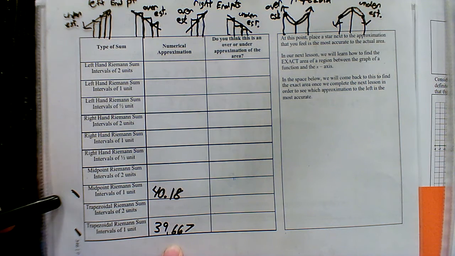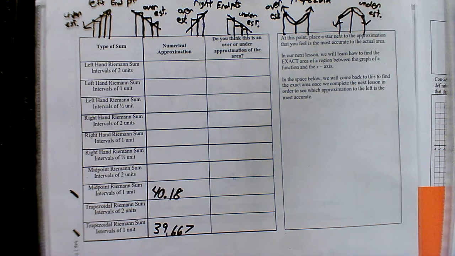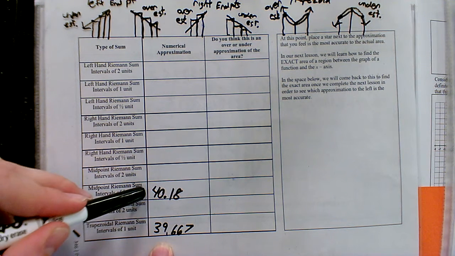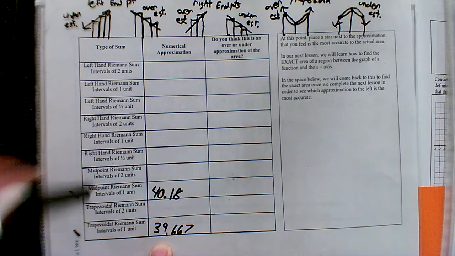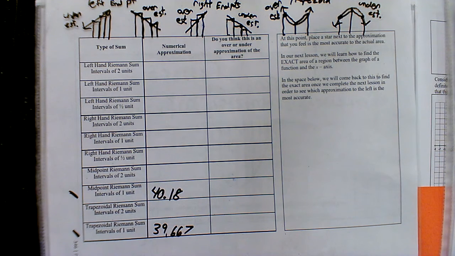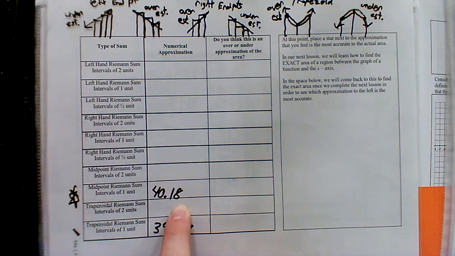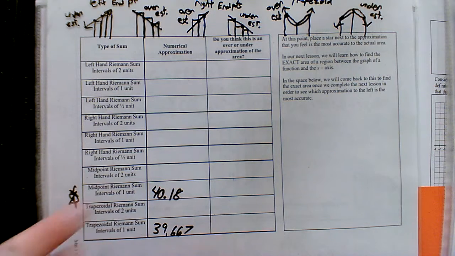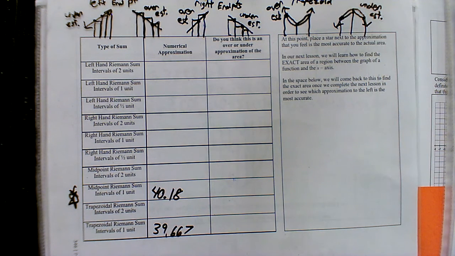There was no overestimation there to compensate for any of the underestimation. So yes, they're very close, and 39.18, 39.667, not very far apart at all. So we can guarantee that we know it's in between these, because this was an underestimate, this was an overestimate. But in my personal opinion, I would go with the midpoint because we had that little bit of over and underestimation. So this one is probably going to be your closest value to the actual. So that's the one I'm going to put the star by. Now again, we know for sure though that it's between these two values. Okay.